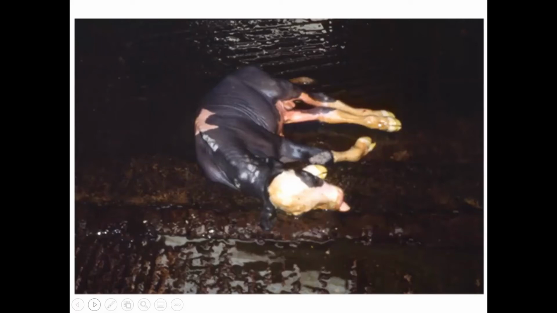We'll come on to that in a sec as well. How many of these abortions would you expect in because of a sick cow or a traumatic incident or a stressful incident or whatever it happens to be?